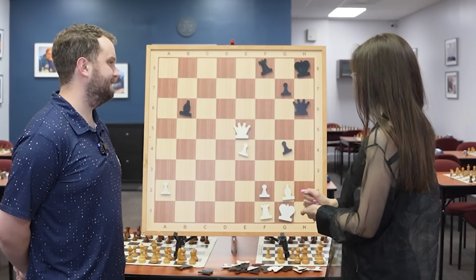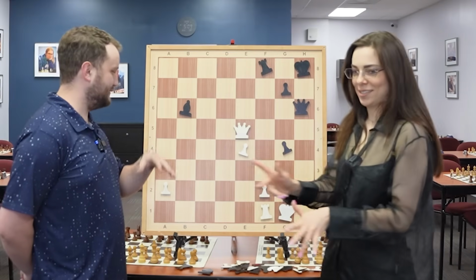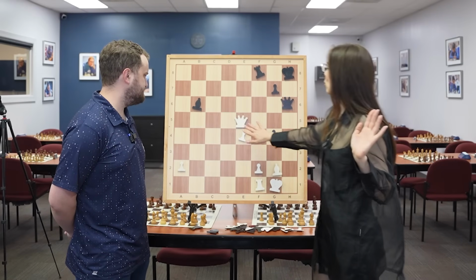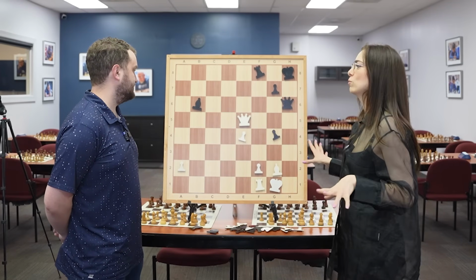Black to move. Black to play. Oh, black to move. I'm thinking about white, okay. Yes. And just think about like any move and I'll help you. There is no particular tactic. Just what move would you play here?